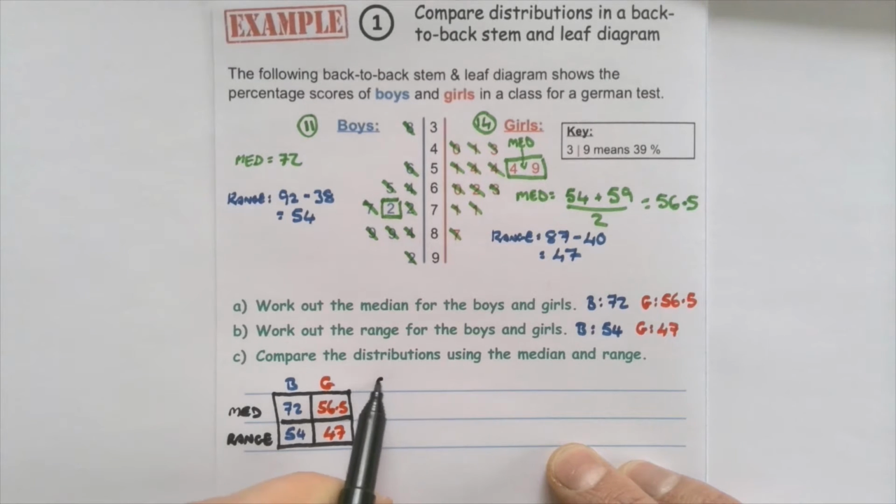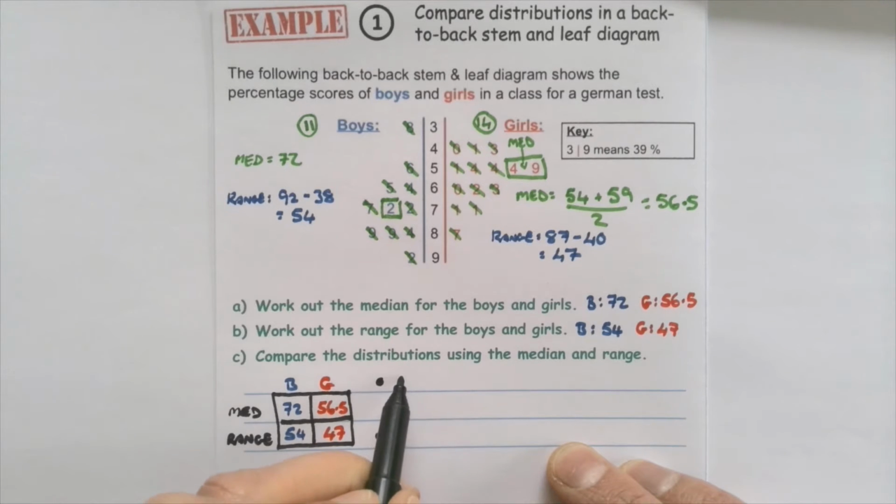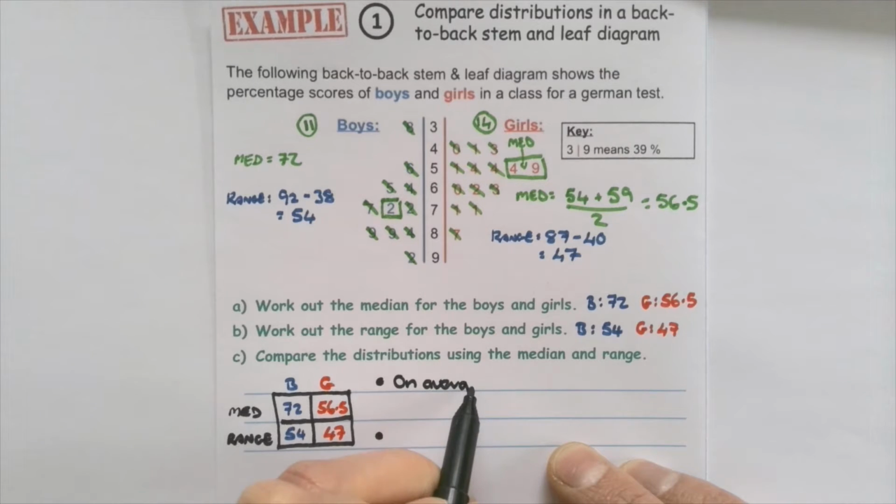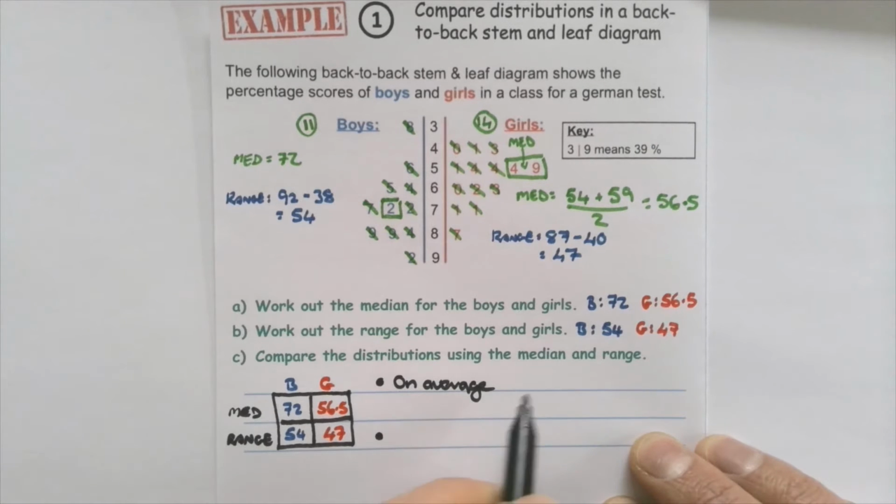We need two statements now, one to compare the averages, the medians, and another little statement to compare the spread in the data, the range. So on average, so the median here is the average. On average, the boys score more.